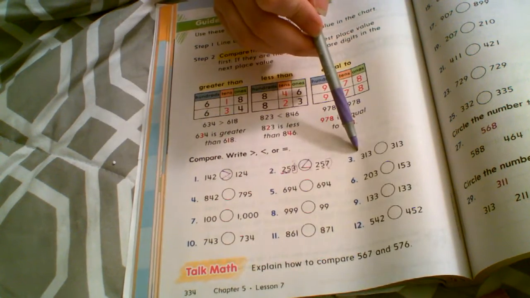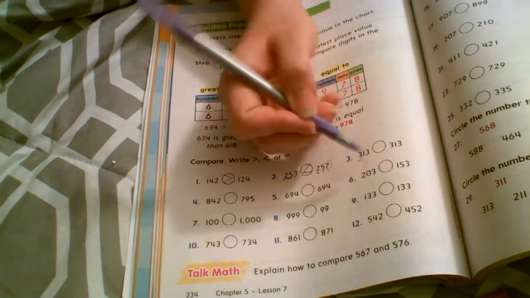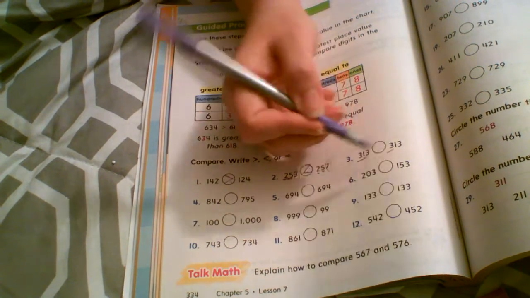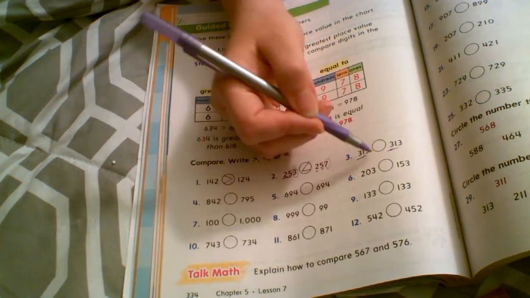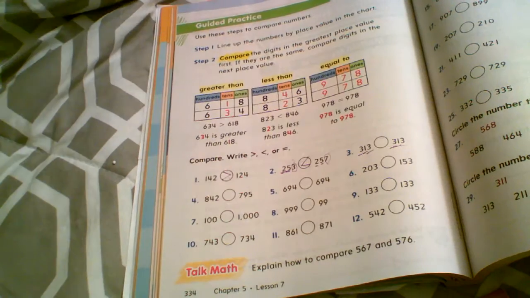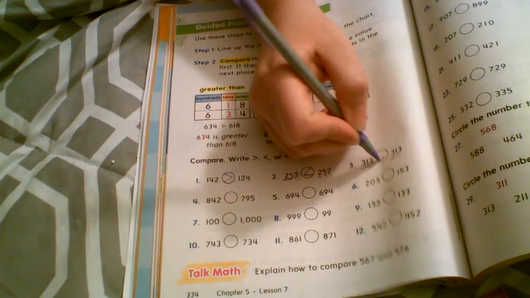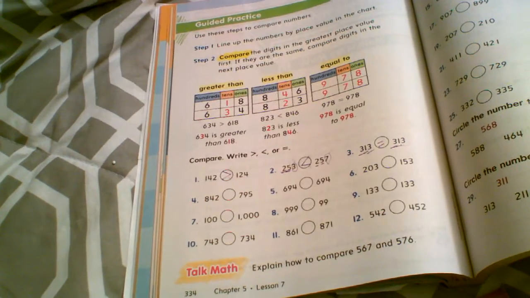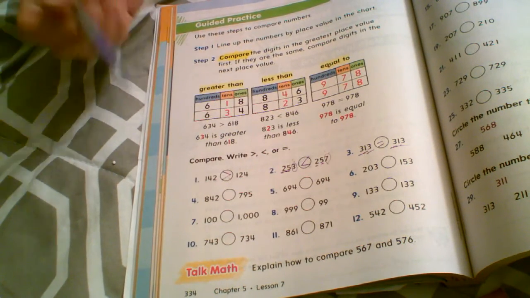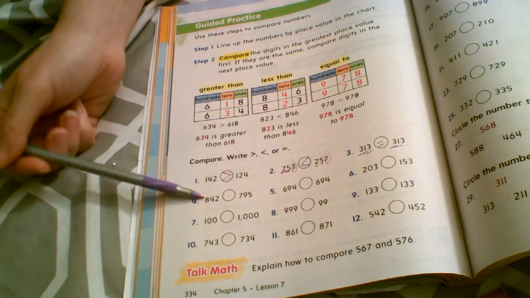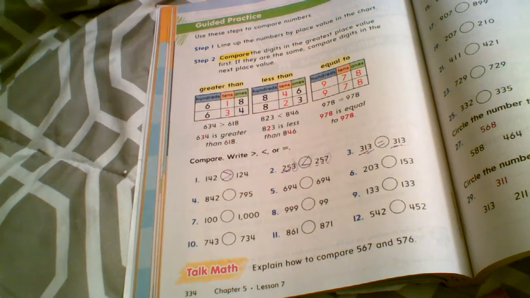Let's look at number 3. We have a 3 in the hundreds, a 1 in the tens, and a 3 in the ones. Oh, that tells us they're the same number. So that's going to be equal to. All right. What I want you to do is go ahead and finish this page.